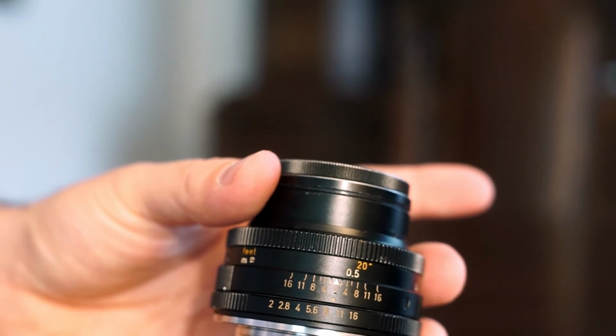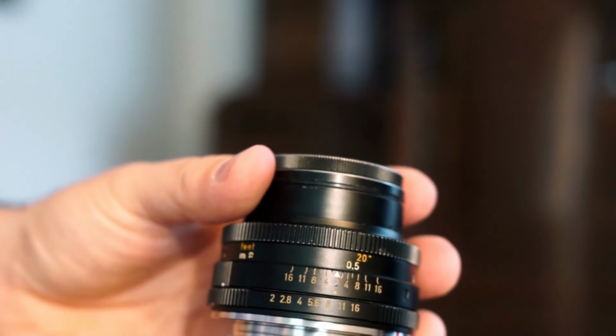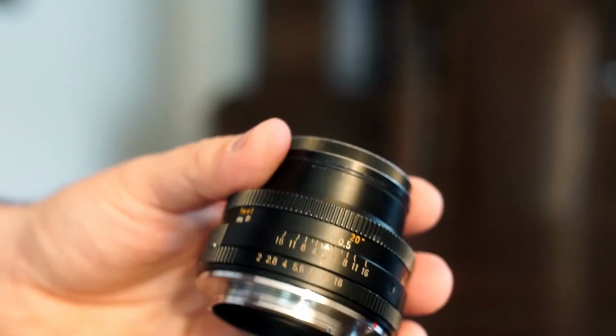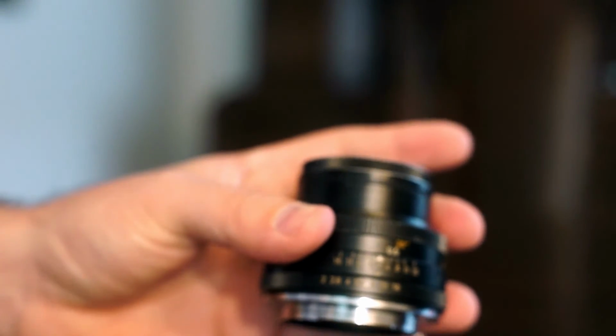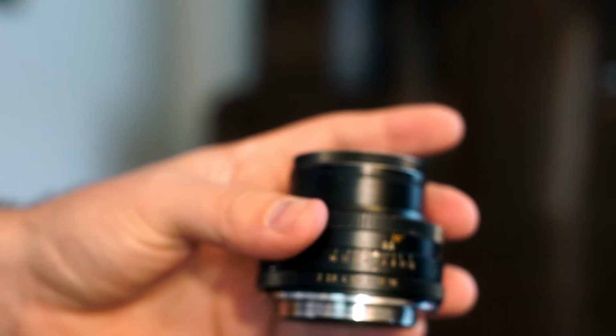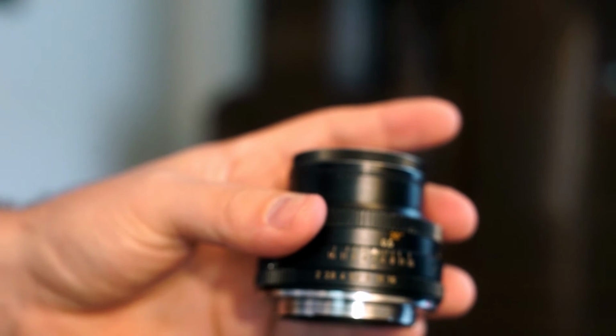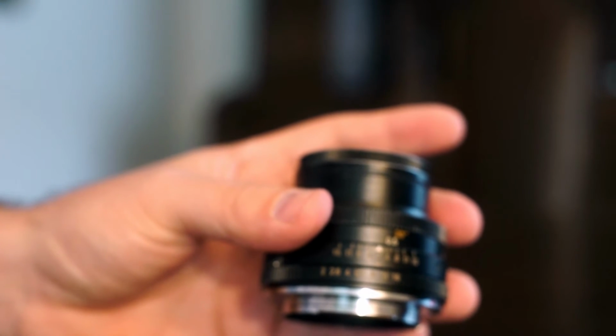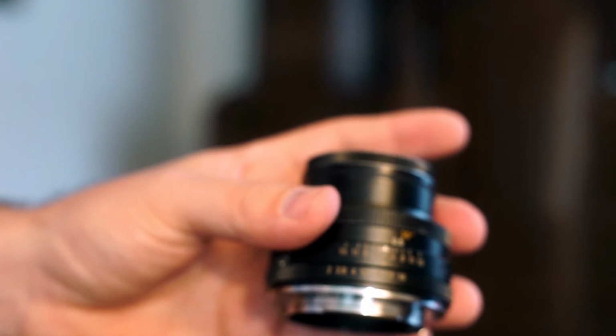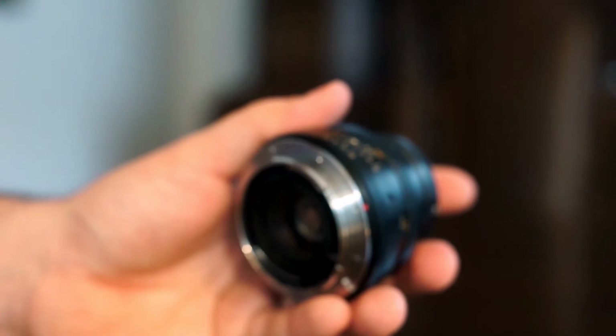With this lens, you can go double as near as the other lens.